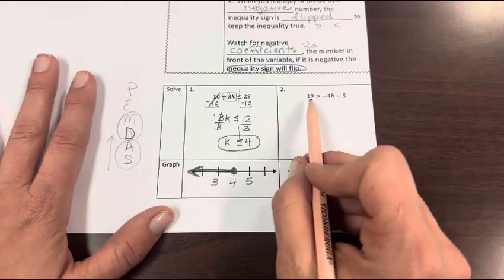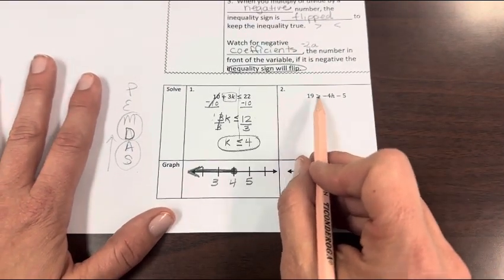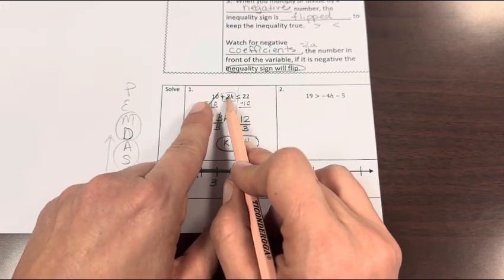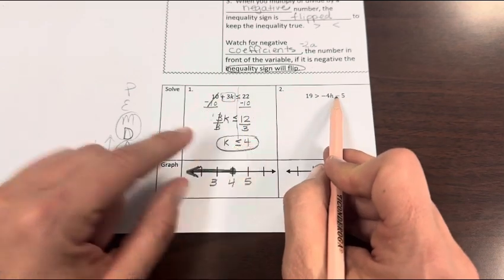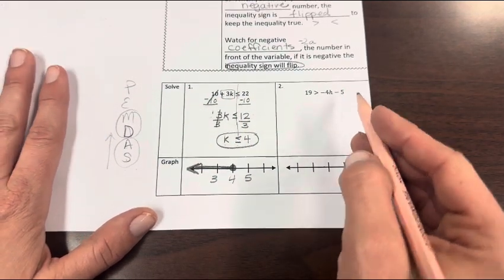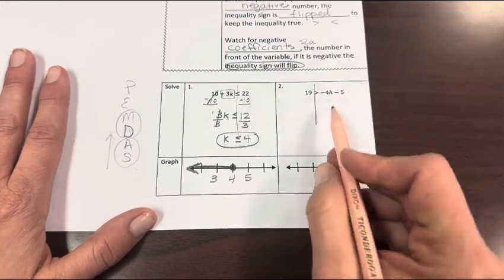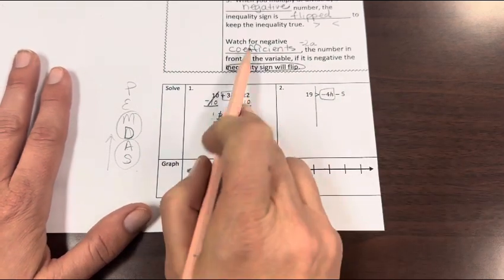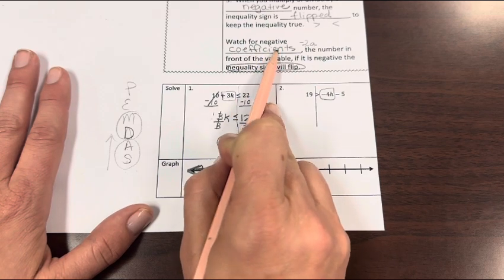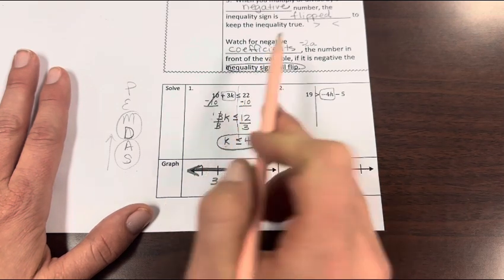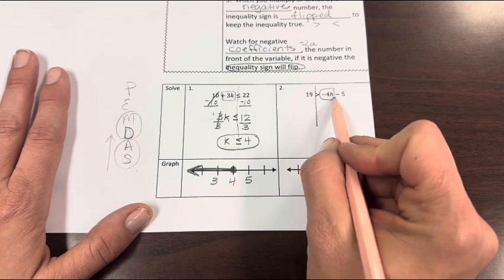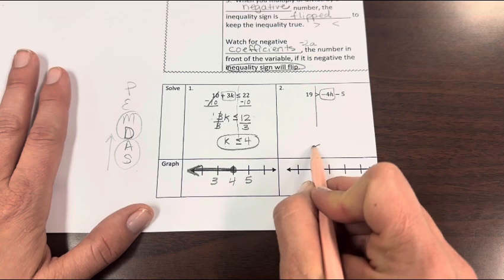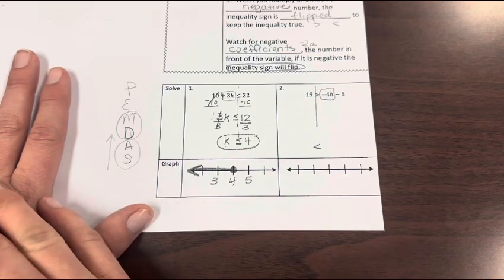All right, so this one looks a little different because usually the bulk of your problem is on the left side, but it's going to be on the right side. We're going to work it exactly the same, except our variable is going to be on the right. So I'm going to box this number, and I'm going to watch for negative coefficients to see if I need to flip the sign. So since this is a negative 4 being multiplied by h, I am going to have to flip the sign by the end. So I'm going to go ahead and do that now so that I don't forget.